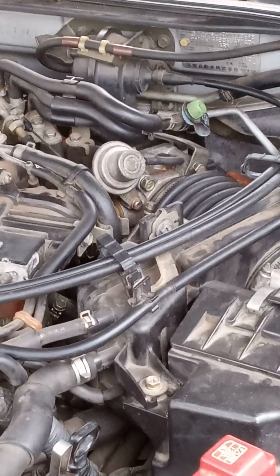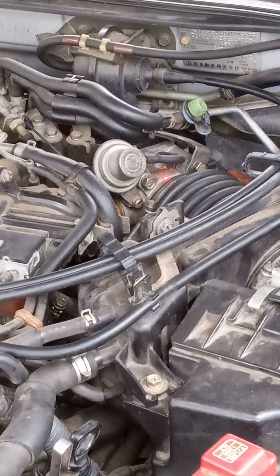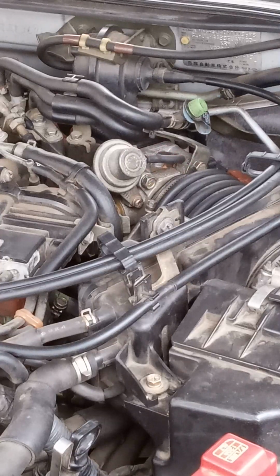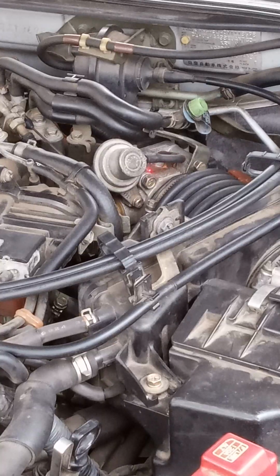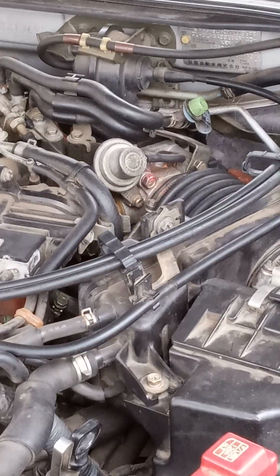Okay, and what I'm showing you right here, yeah, you can see that. Okay, cool. What I'm showing you right here is the throttle body. This laser, you see that light? It's pointing on the throttle body. That's the throttle body. That's where the IAC is located.